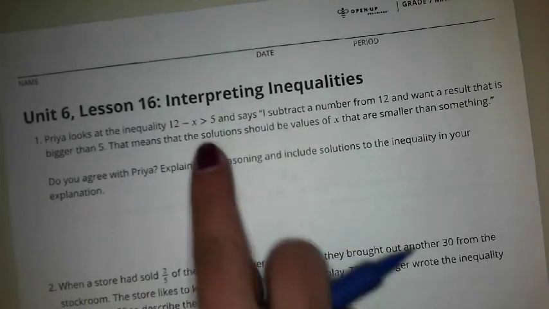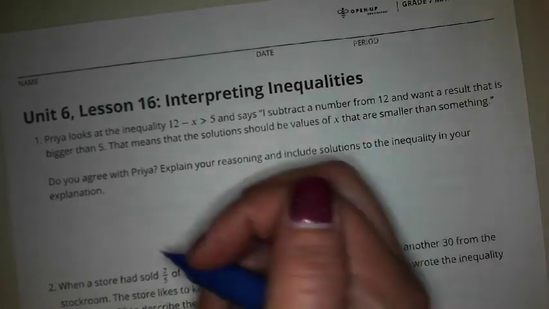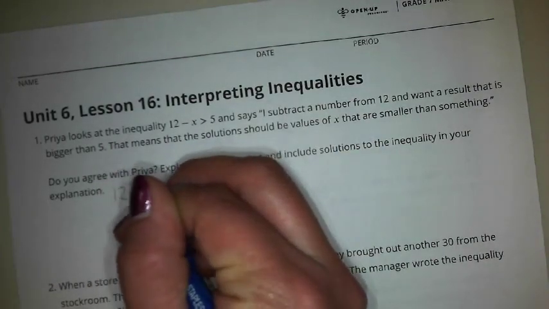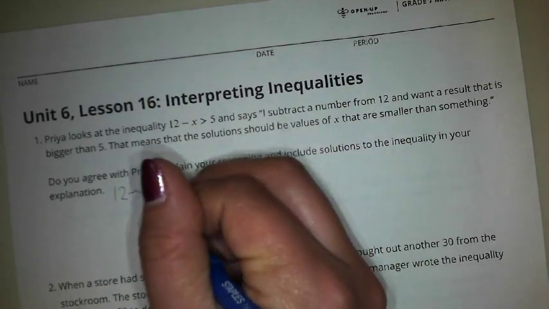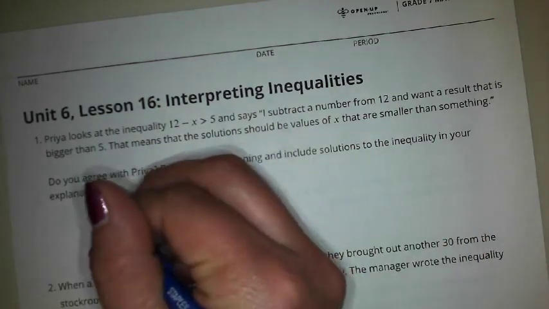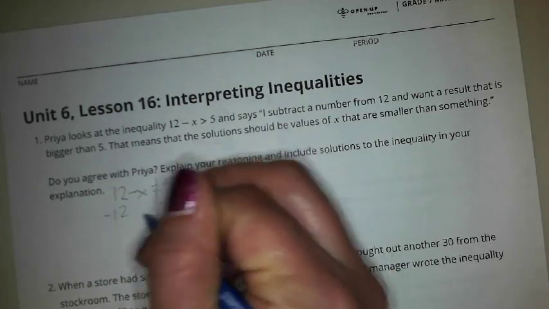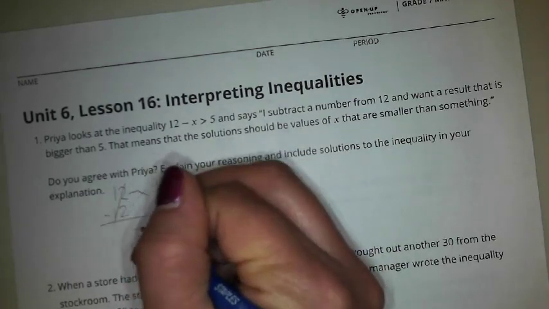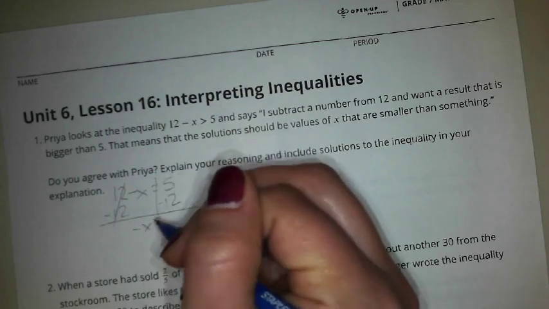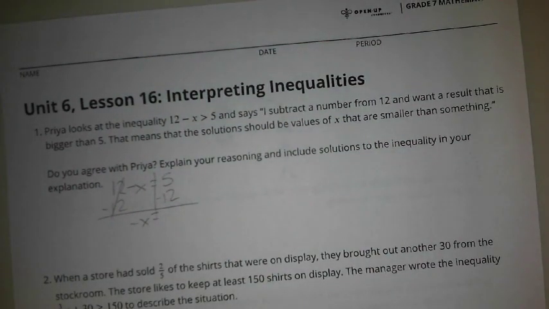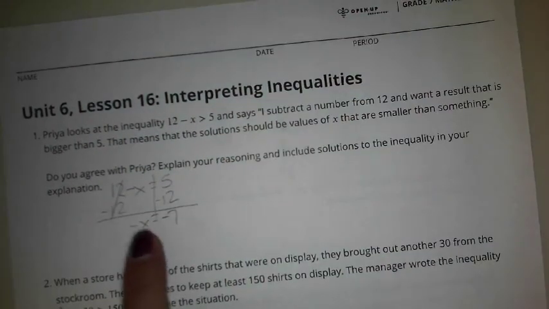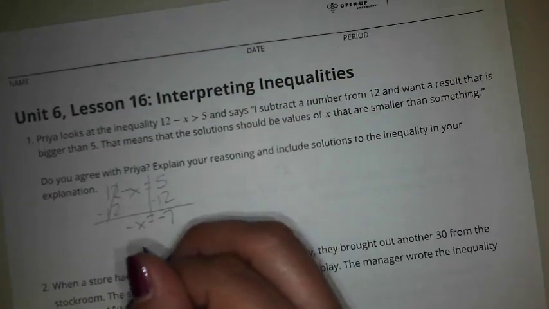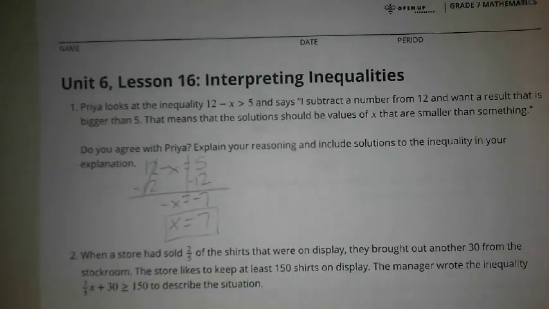What we talked about was turning this into an equation. So we would have 12 minus x equals 5, and then we would solve it like we normally would. We'd subtract 12 from both sides here, so that would cancel. I'm left with negative x, and 5 minus 12 is negative 7. And since we can't have a negative variable, change that to its opposite, which means this is opposite. So x would equal 7.